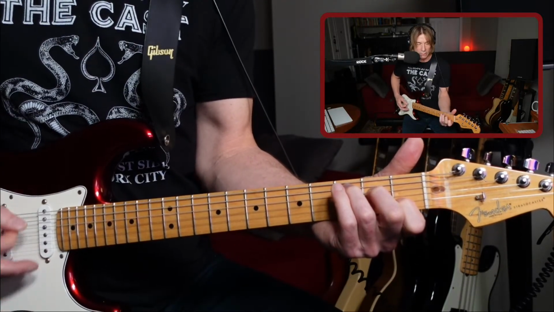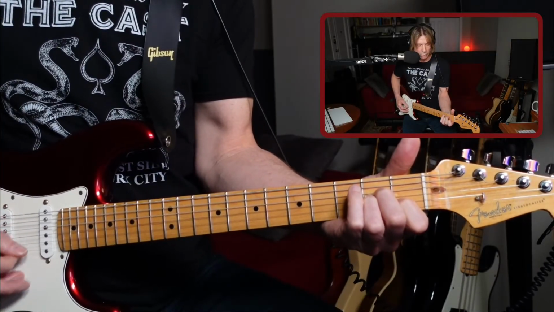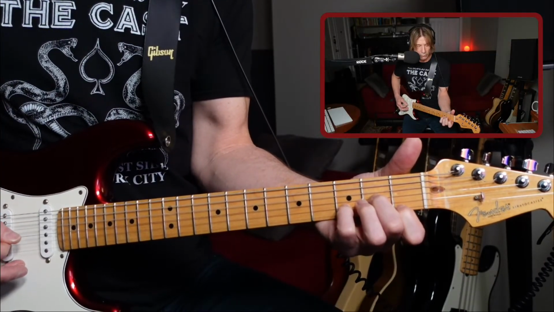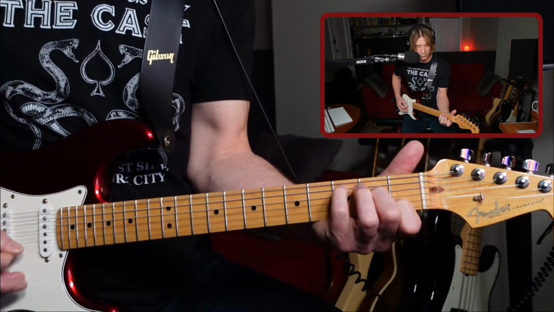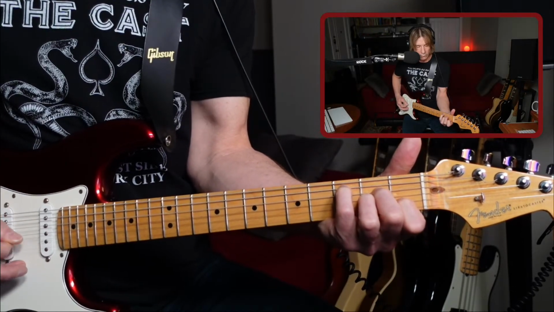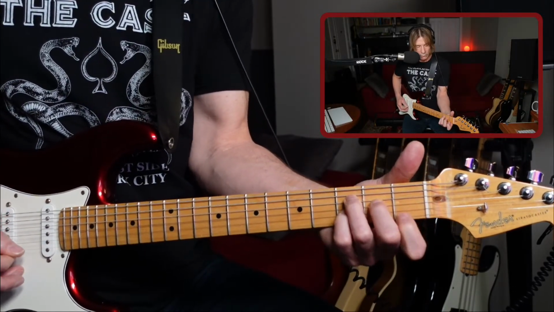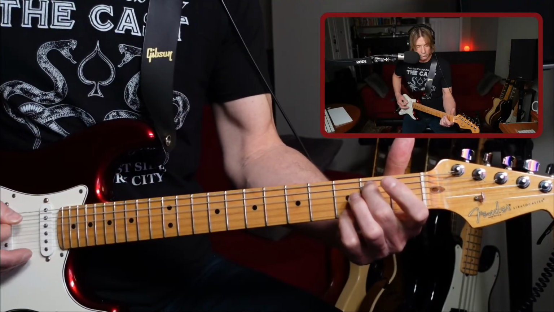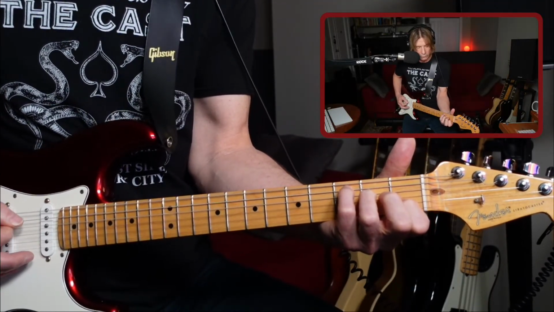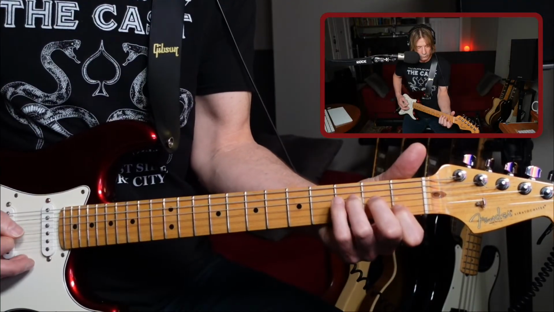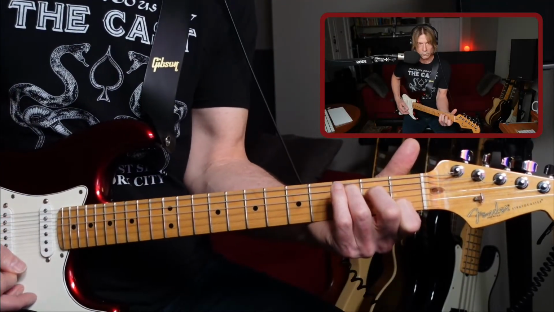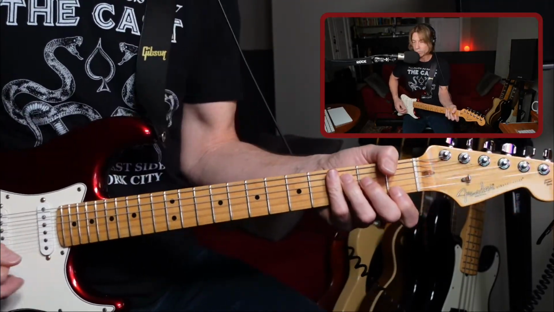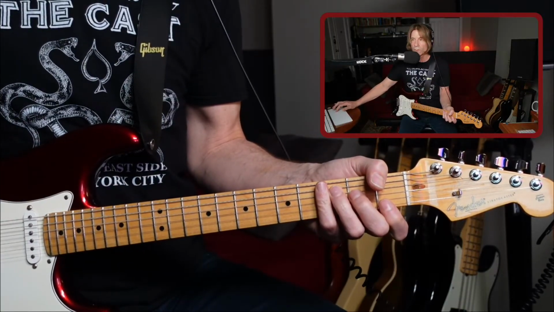So instead of playing the C to an A minor, to a D minor, to a G, play it this way, with inversions. Pretty cool.